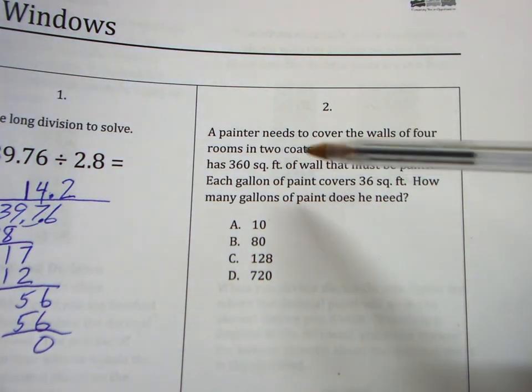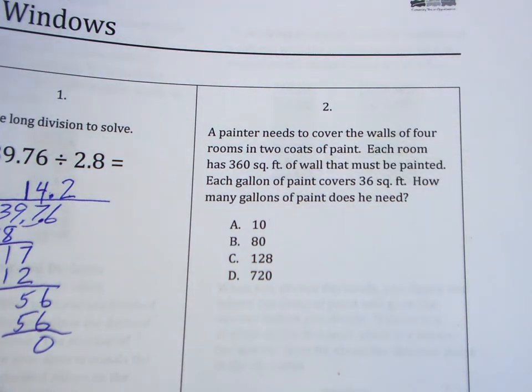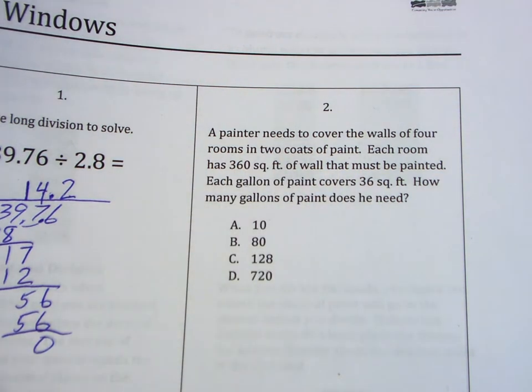Each room has 360 square feet of wall that must be painted. Each gallon of paint covers 36 square feet. How many gallons of paint does he need? Now, they picked these numbers so they would be nice and easy, okay, to use. But you're going to see their numbers are not very realistic.